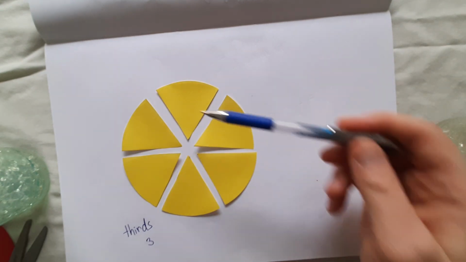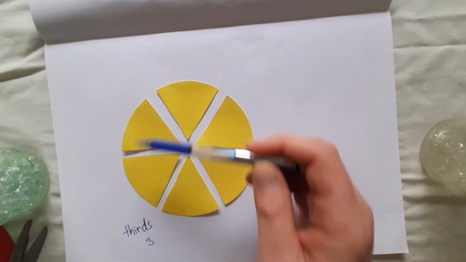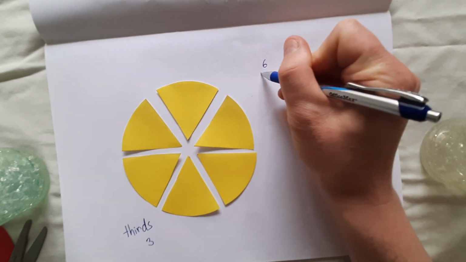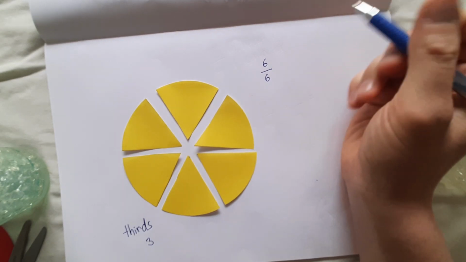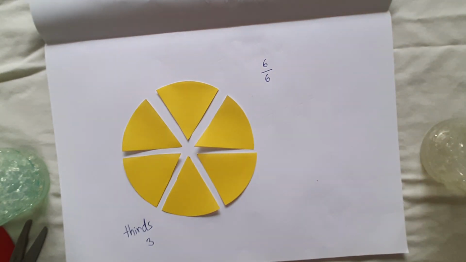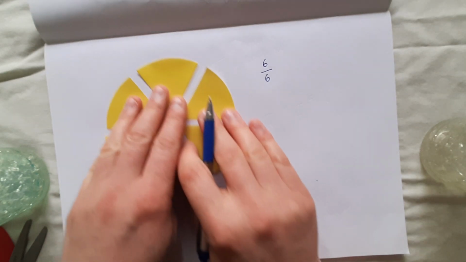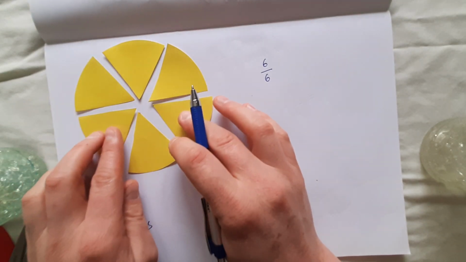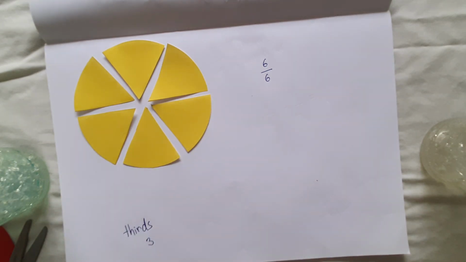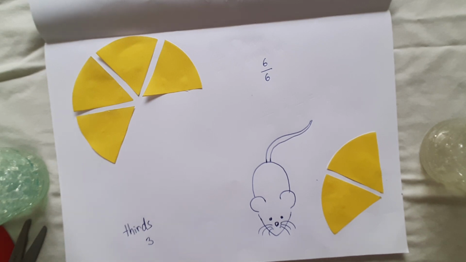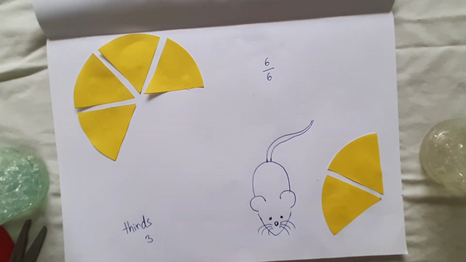Well, we need to count the pieces. 1, 2, 3, 4, 5, 6. There are 6 sixths here. And what the baker did is he was quite forgetful. He put the 6 sixths on the bench, and then he went home. And you know what happened overnight? That cheeky rat came back and he took some of that cake back through his rat hole in the wall. Or was it a mouse? I'm not sure. Yes, I'm going to continue calling him a mouse.